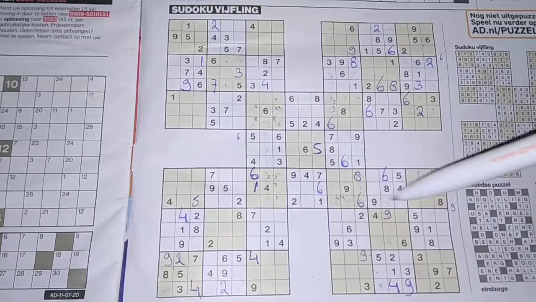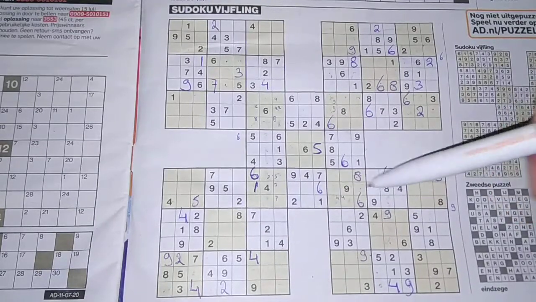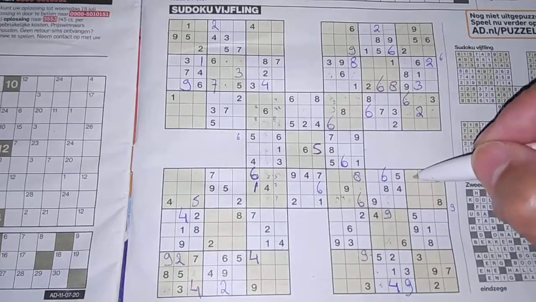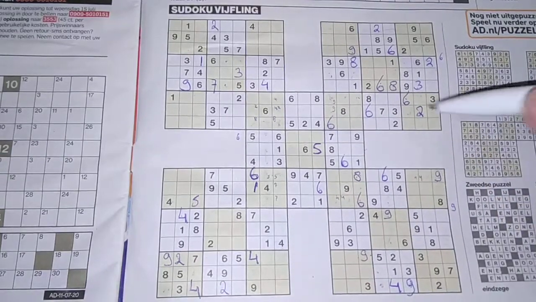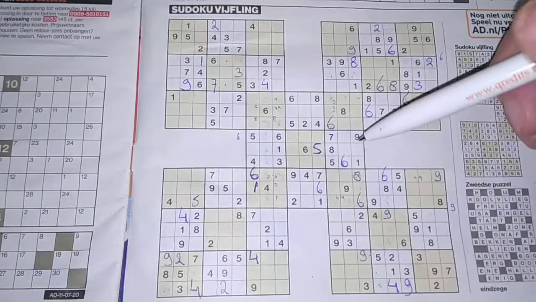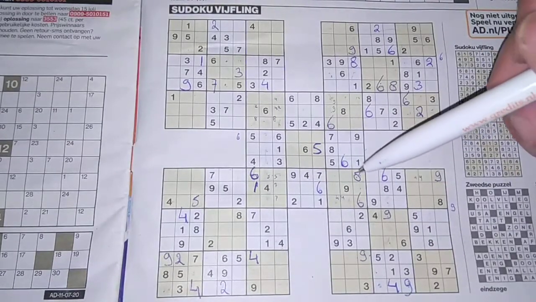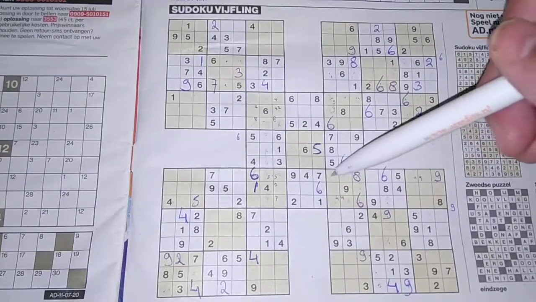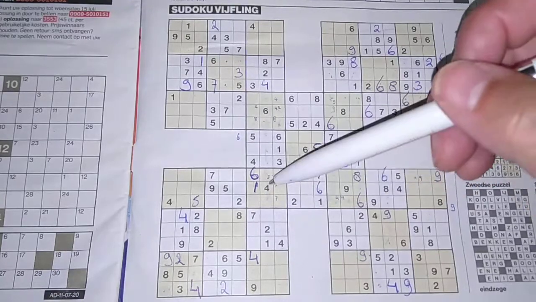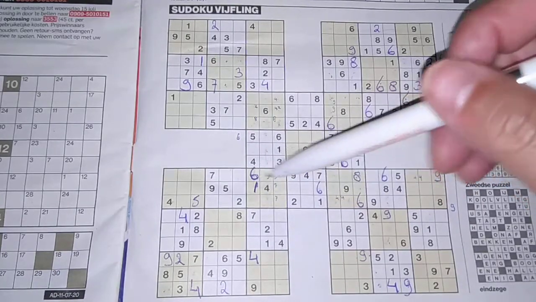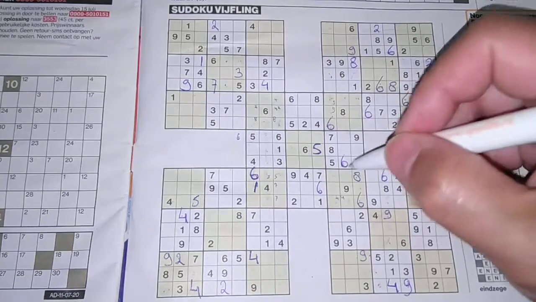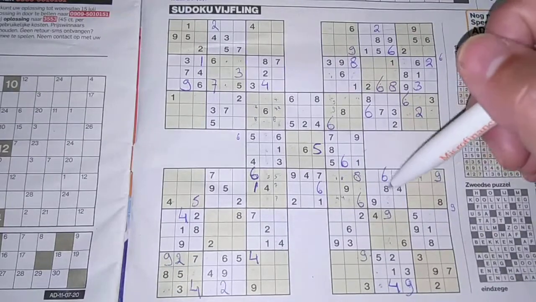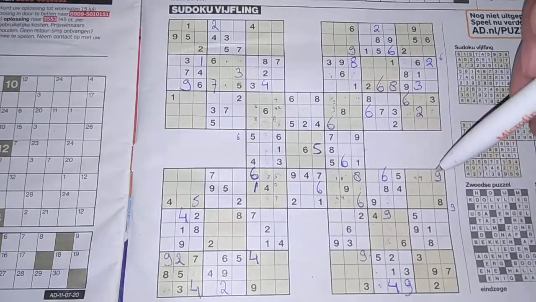So we have a 4 in this row, 4 in the row above the second row. So in the first row, the only 2 places for the 4, here or there. And a 6. These 2 boxes should be a 1. We have a 1 in this row, the last row, 1 in the row above. So in that row, only 2 places for the 1, here or there. 1, 1, 1. Okay.